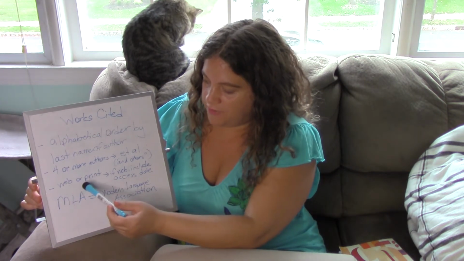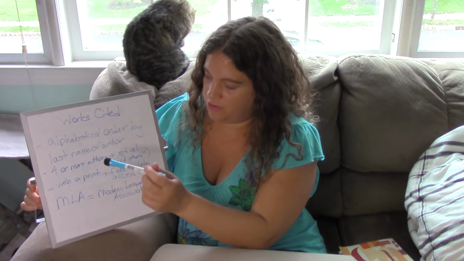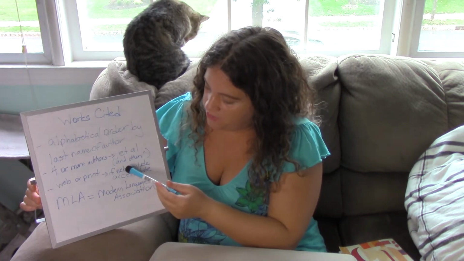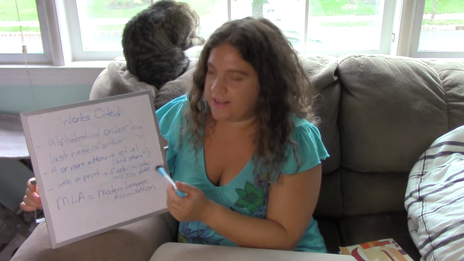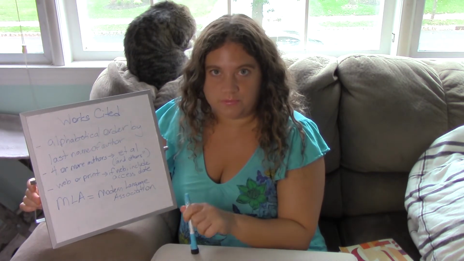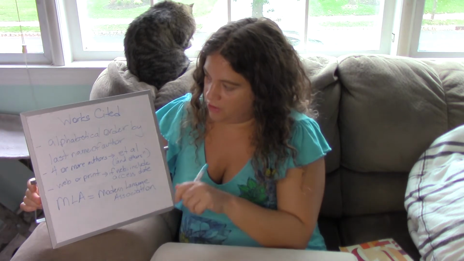You have to indicate if it's web or print where you found it, so you just put the word web or print at the end of the citation, which I'll show you. If it's the web, you must also include the access date that you accessed it. So you have to include that there. It's a rule from the MLA, so just make sure that you follow along with that.